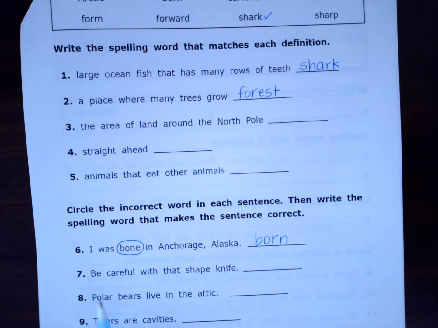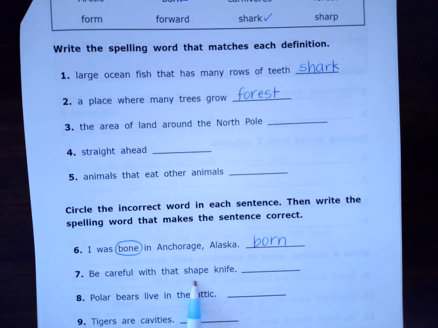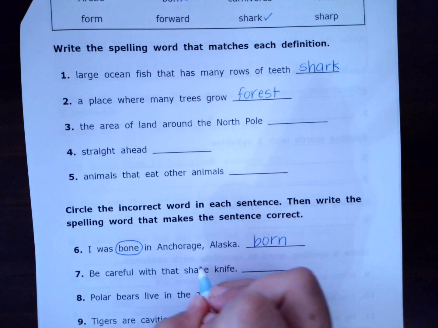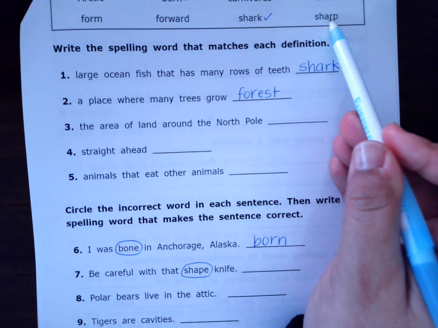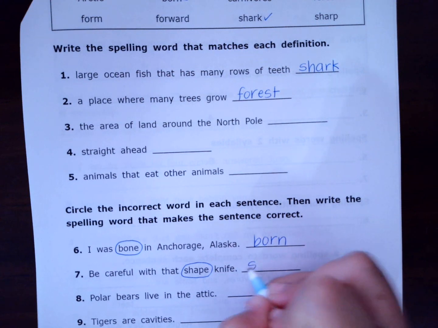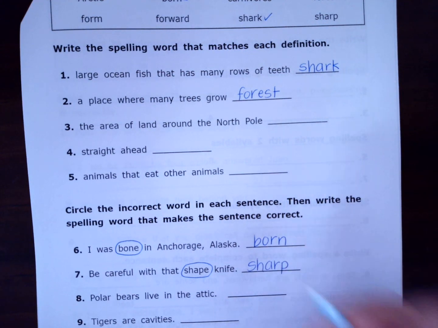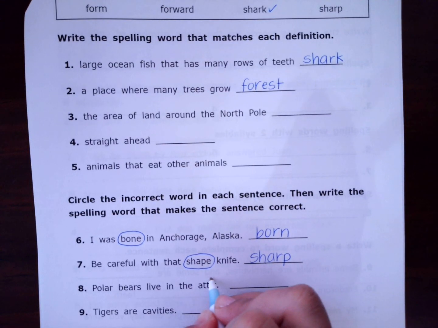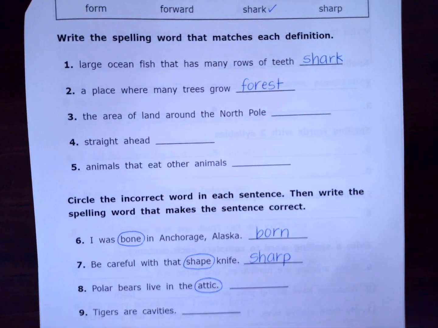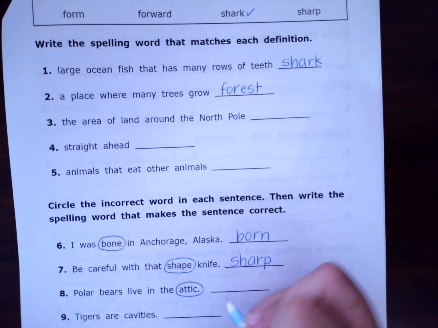All right, number 7. Be careful with that sharp knife. So shape is our incorrect word, and I need to spell sharp instead. Number 8, it says polar bears live in the attic. I hope polar bears don't live in my attic. So attic is incorrect, and we need to change it to Arctic.